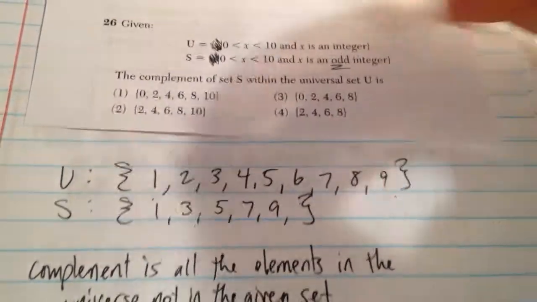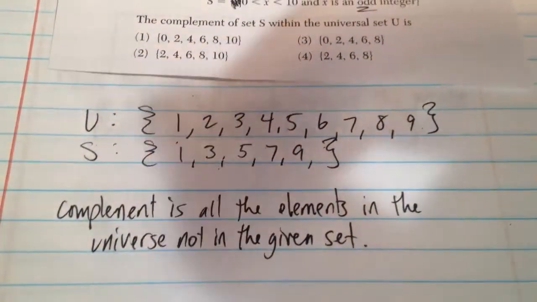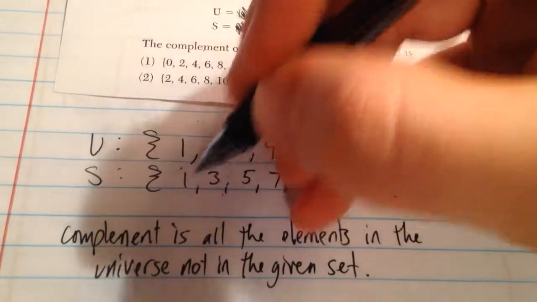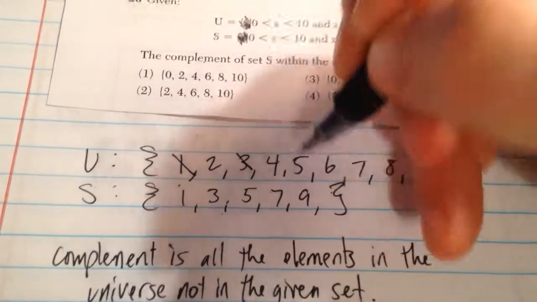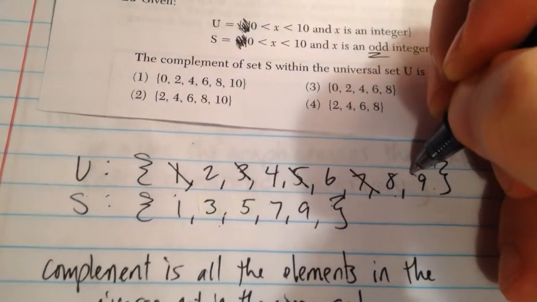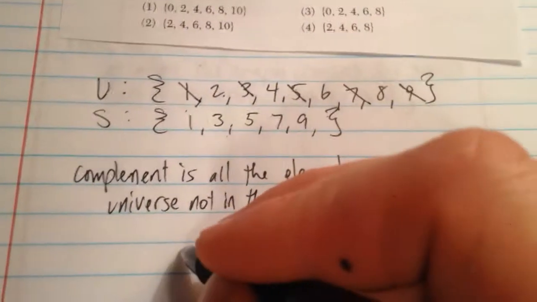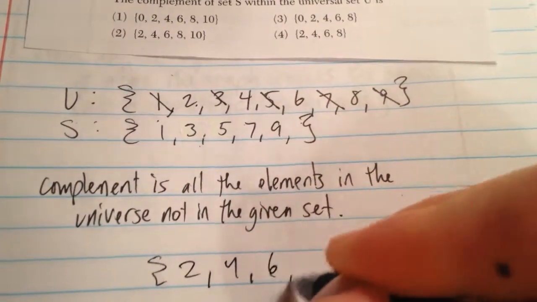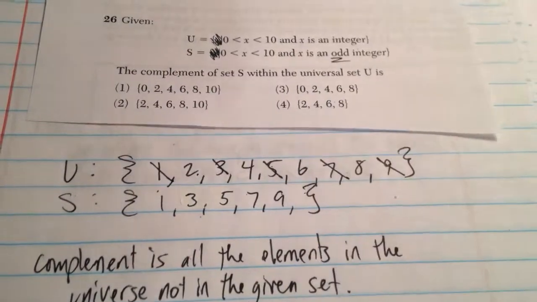The complement of set S. Remember, the complement is all of the elements in the universe but not in the given set. So 1 appeared in S, 3 appeared in S, 5 appeared in S, 7 appeared in S, and 9 appeared in S. The complement is all the leftovers. So the complement is 2, 4, 6, and 8. Choice 4.